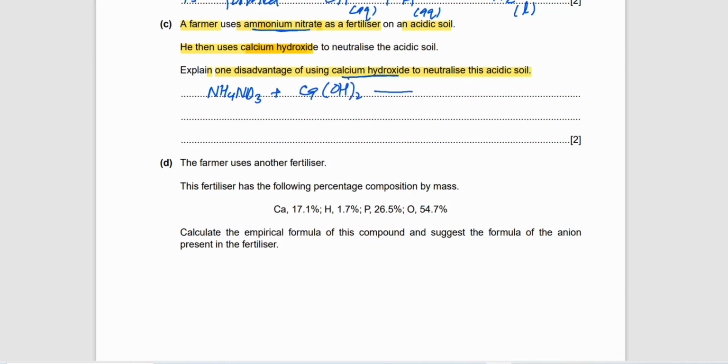You will not have to write this one. Okay, so calcium nitrate has NO3 twice, so I will have to write 2 here because I'm taking 2 NO3. 2 NH3 will be formed from 2 NH4, so one hydrogen from each NH4 is left, so 2 hydrogen and 2 hydroxide will form 2H2O. What we need to understand, I'm going to erase it because this is not part of your answer.